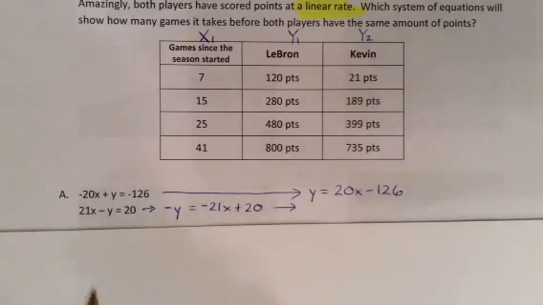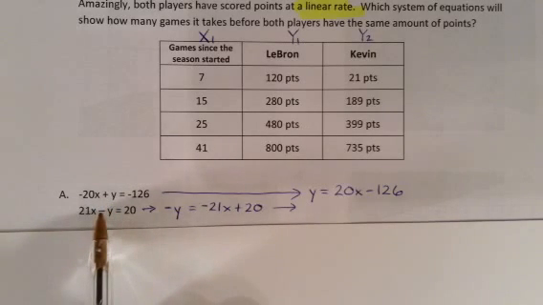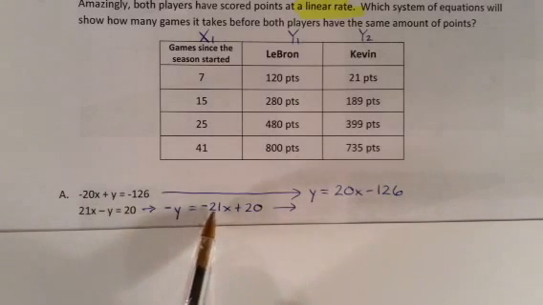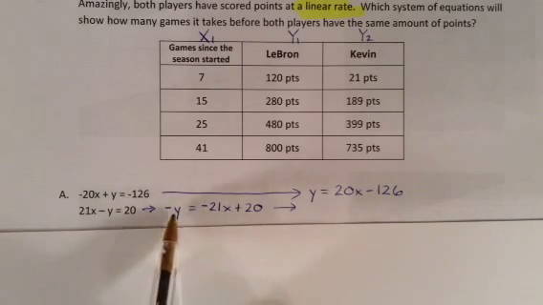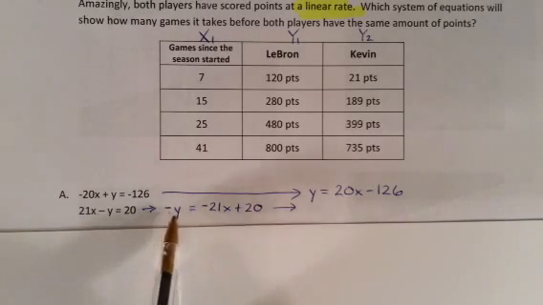You notice, unlike the first equation that had a plus sign in front of the y, this one has a minus sign in front of the y. So once I move this 21x to the opposite side, I now have the opposite of y, because anytime you multiply something by negative 1, you're actually taking the opposite of it. So there's really a negative 1 right there. You can put that in there or not.